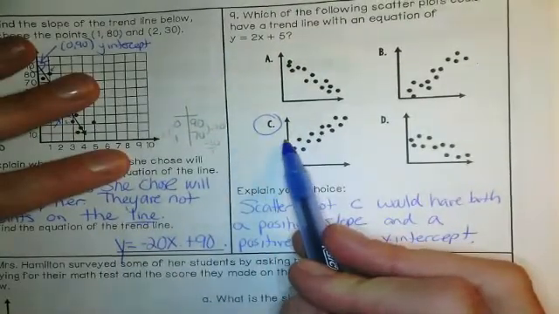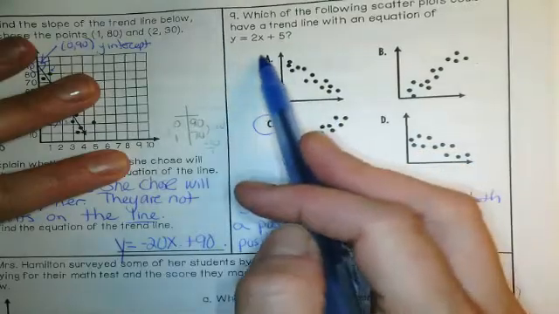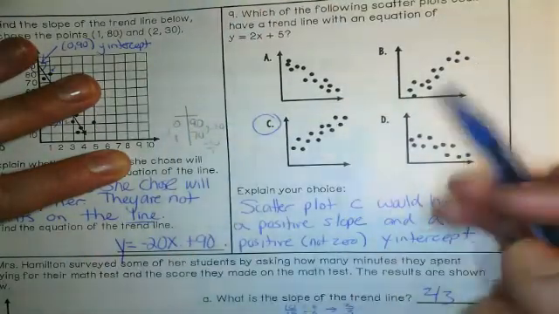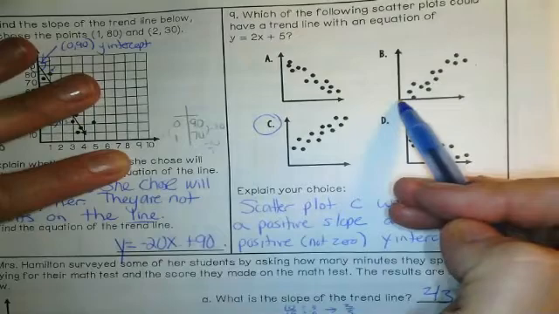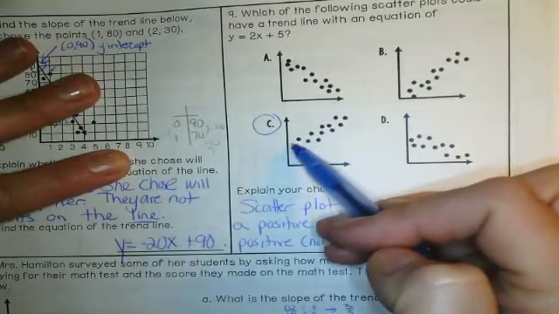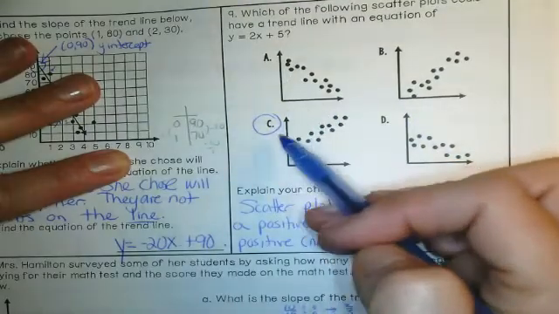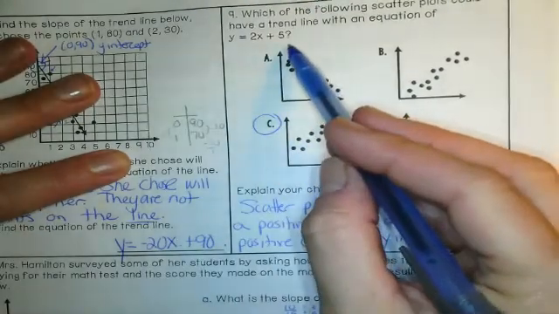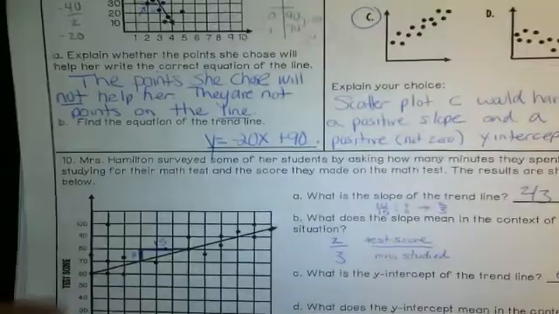The correct choice for this would be C, because your slope is positive. So these would be out. And this looks like it has a y-intercept of around 0, and this looks like it has a y-intercept higher up on the y-axis. So you're going to want to choose C, since the y-intercept was 5 and not 0.